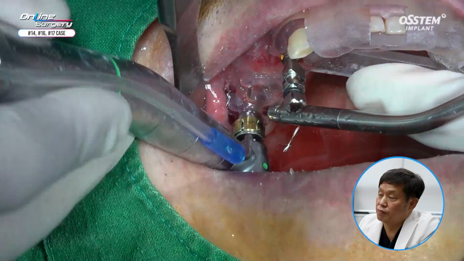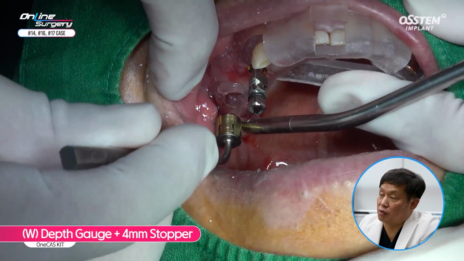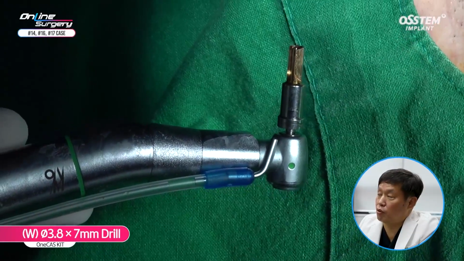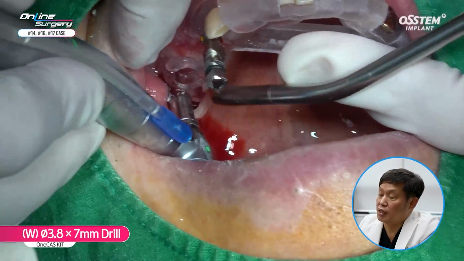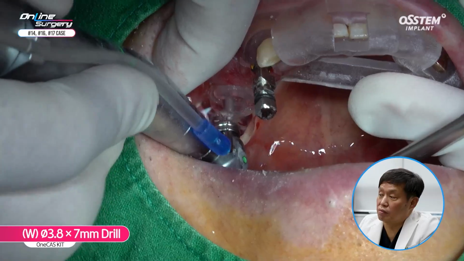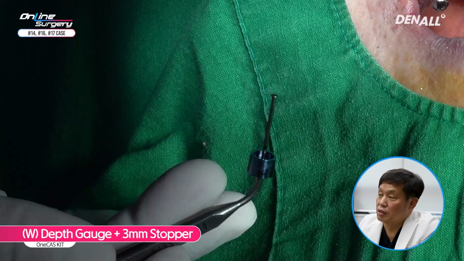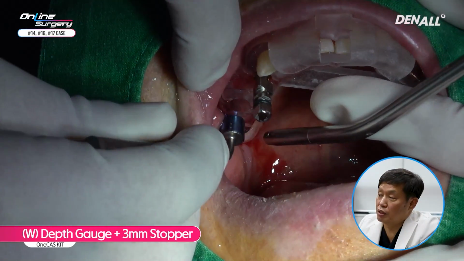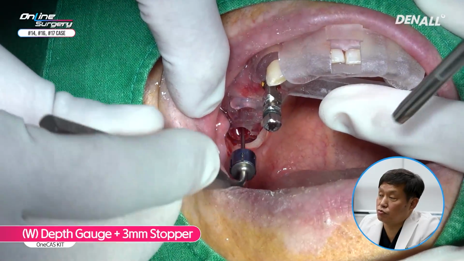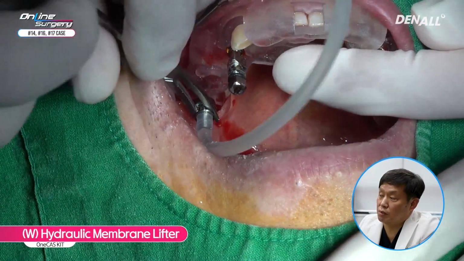In order to check whether the sinus floor has been penetrated, 4 millimeter stopper was used on depth gauge. Depth gauge is not fully going in, so sinus floor was not fully penetrated. 7 millimeter drilling was done without stopper. Drilling was done up to 7 millimeters. 3 millimeter stopper was used on depth gauge. You can see that it's going in sufficiently and there's contact. So sufficient sinus floor penetration was done and hydraulic lift ensued.